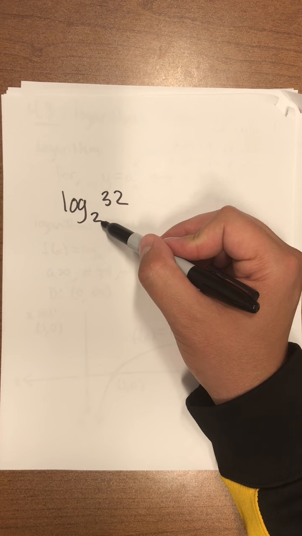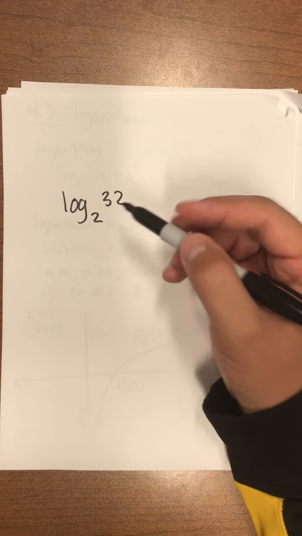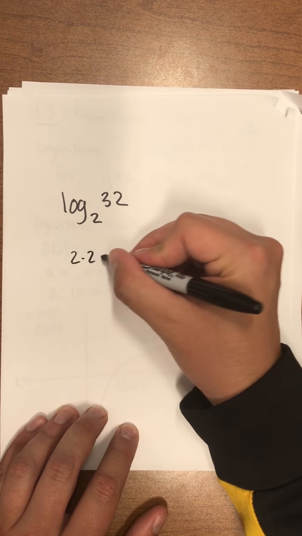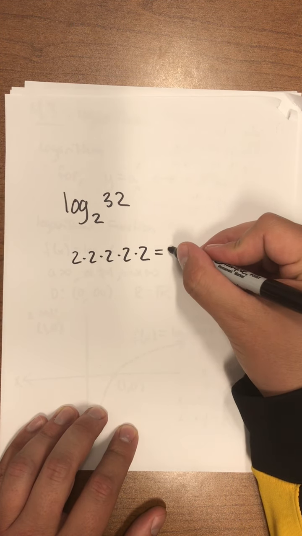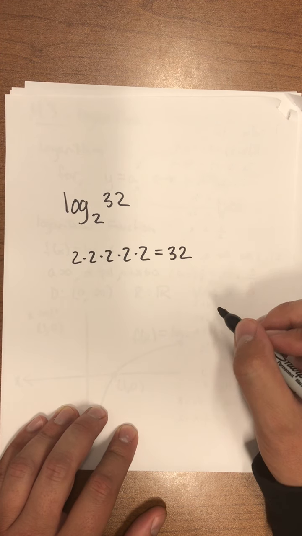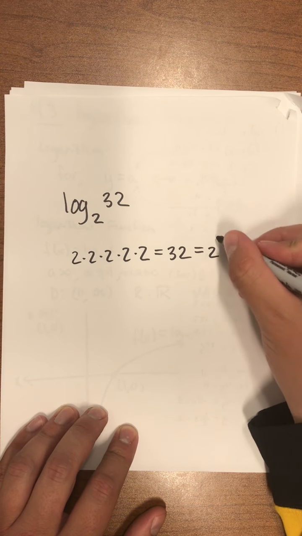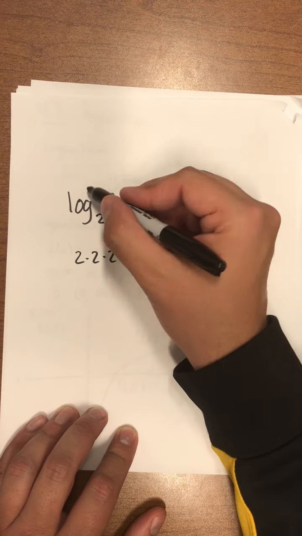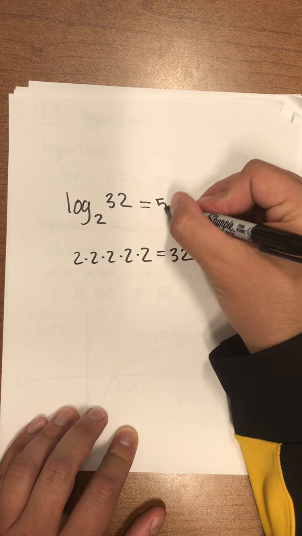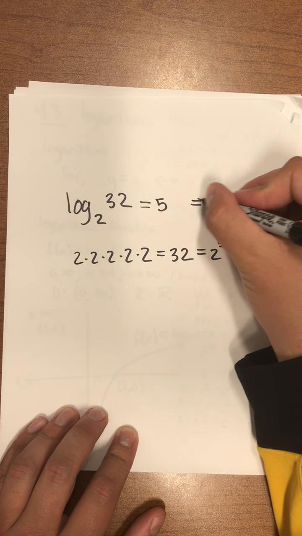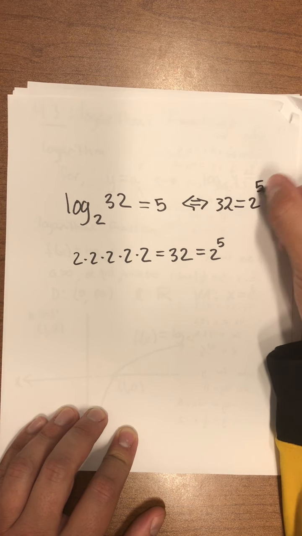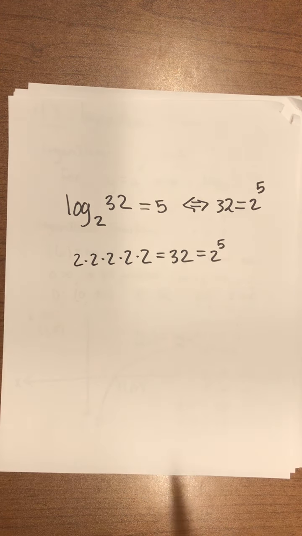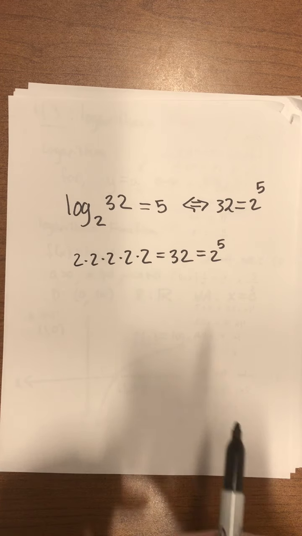This means we are multiplying 2 together a certain number of times until we get 32. So 2 times 2 times 2 times 2 times 2 equals 32, which is 2 to the 5th. So log base 2 of 32 is 5. Equivalently, we can say 32 equals 2 to the 5th. These statements in their entirety give us the same information.